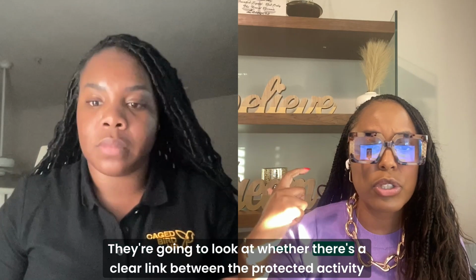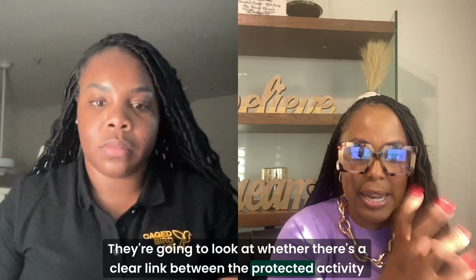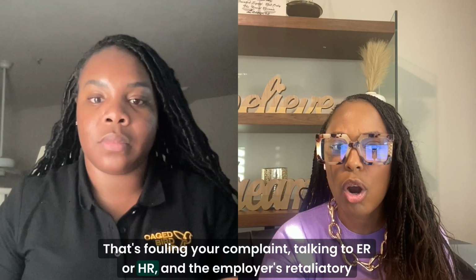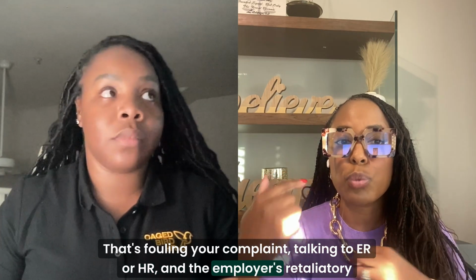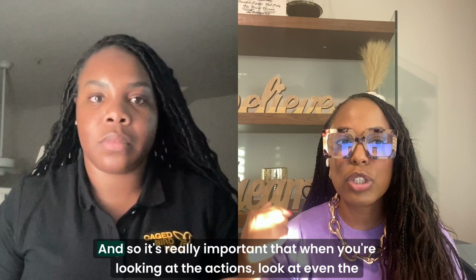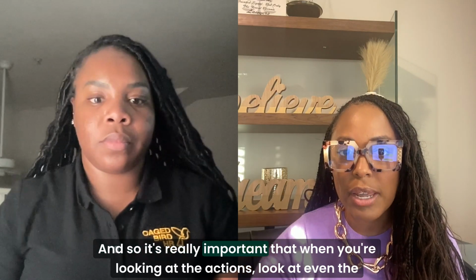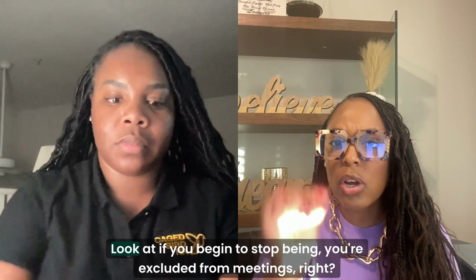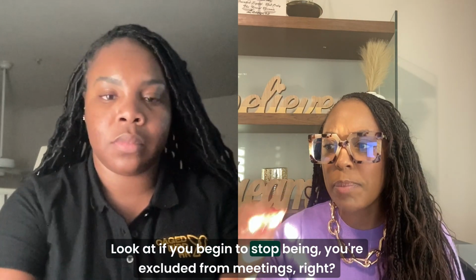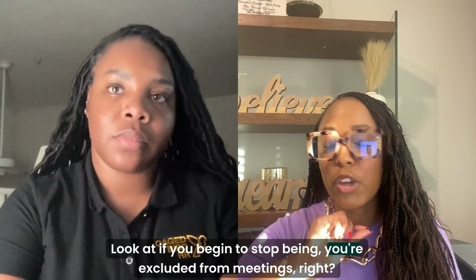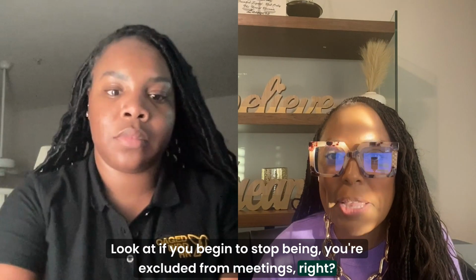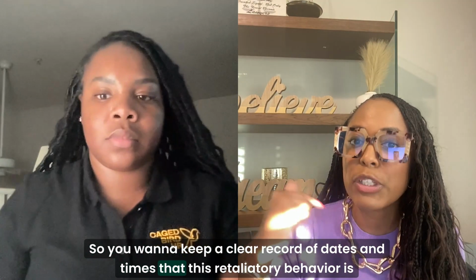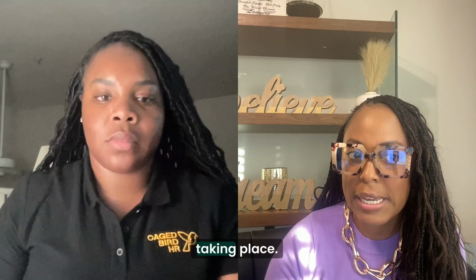They're going to look at whether there's a clear link between the protected activity, that's filing your complaint or talking to ER or HR, and the employer's retaliatory actions. It's really important that you look at even the small actions, like if you begin to be excluded from meetings, right? So you want to keep a clear record of dates and times that this retaliatory behavior is taking place.